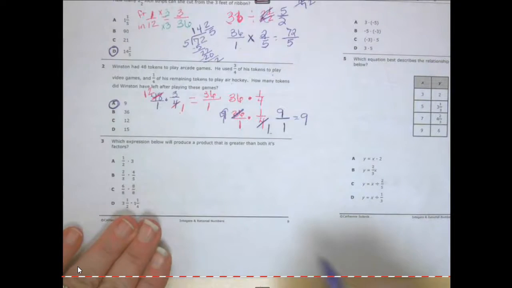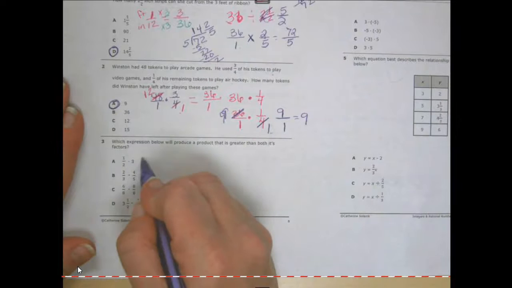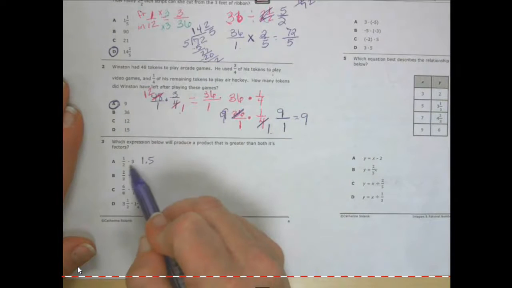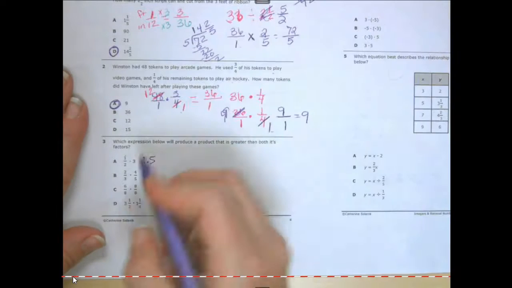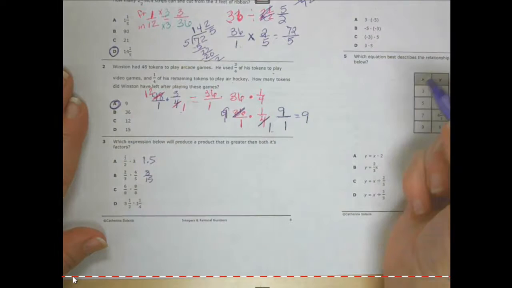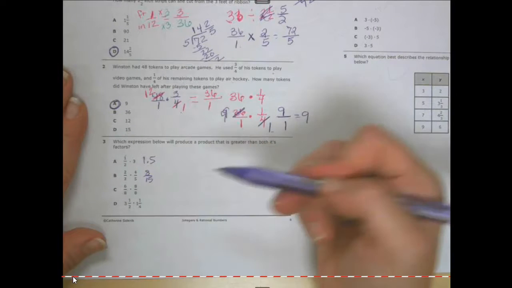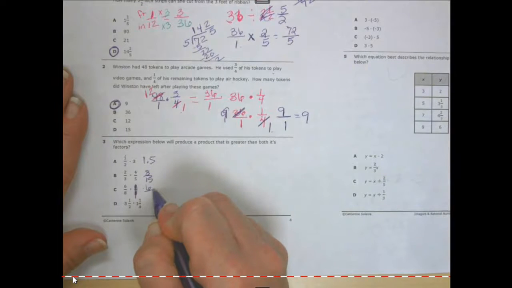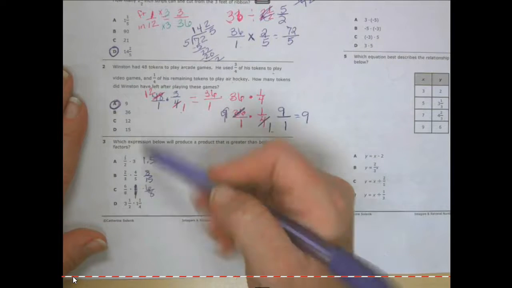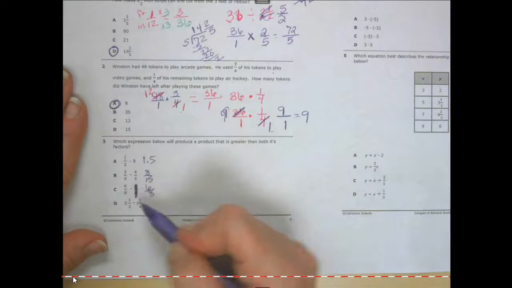Which expression below will produce a product that is greater than both its factors? Half of 3 is 1.5. That is not greater than 3 or a half. 8 over 15. This is not greater than any one of these. This is going to be 6/8 because 8 over 8 is equal to 1 whole. So this is not greater than anything.